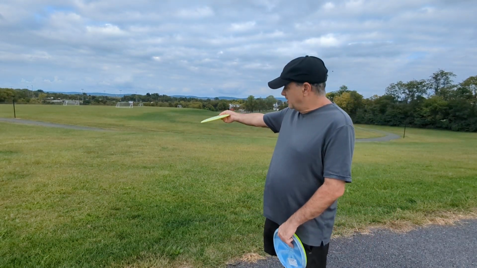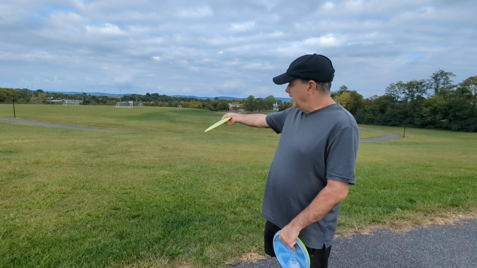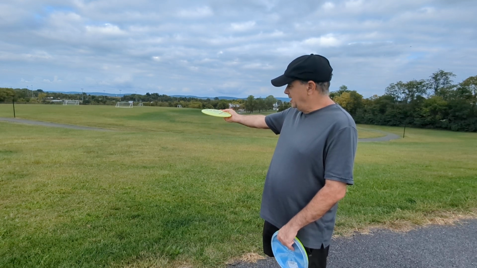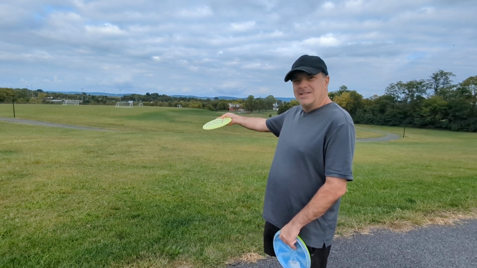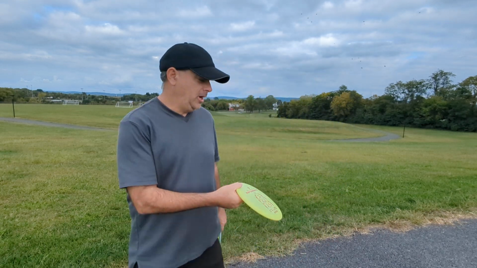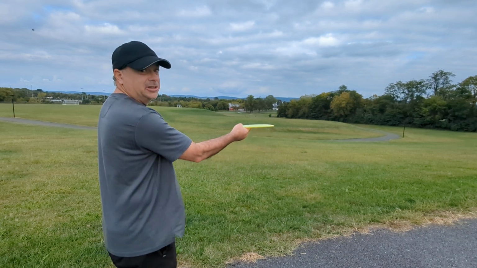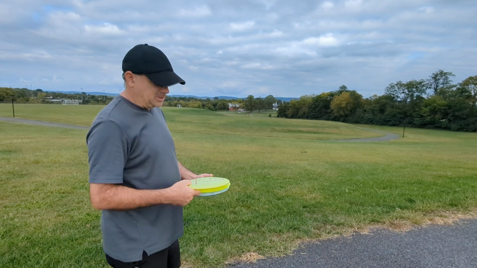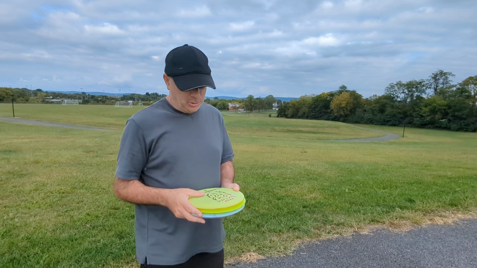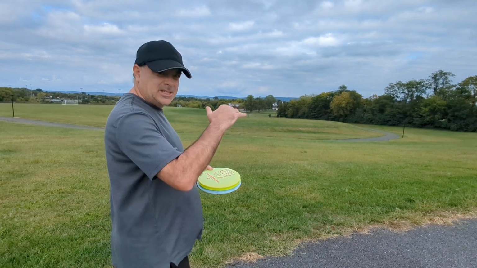If you're throwing a disc on a little hyzer, -1, it should turn up a little bit. -2, -3, -4. That's an understable disc. When you throw it, it should turn over. Forehand flick, which is the way I'm throwing today, should turn over, okay? So that's that third number, the turn, and that's the stability.